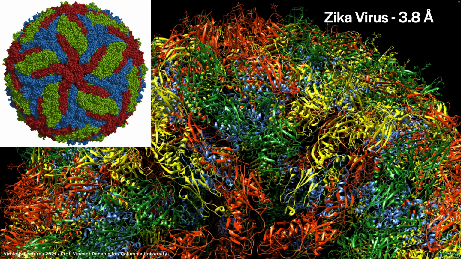So here are some examples to show you. This is Zika virus at 3.8 angstroms. I don't remember, but this is probably cryo-EM because it's 3.8 angstroms. This is the whole particle here, part of it. This is like half of it right here. And this display is showing the alpha carbon trace only, not the side chains. And it's displayed in a ribbon format.